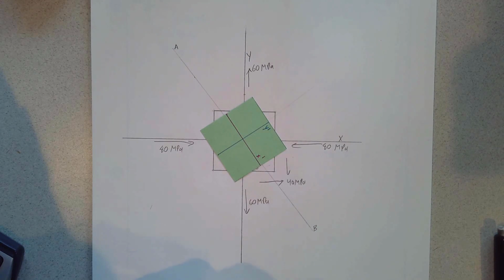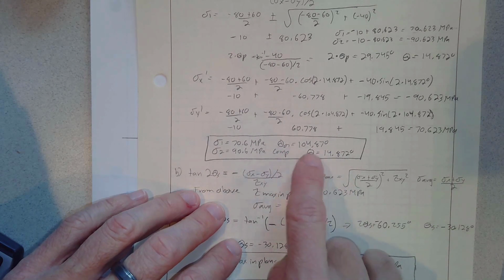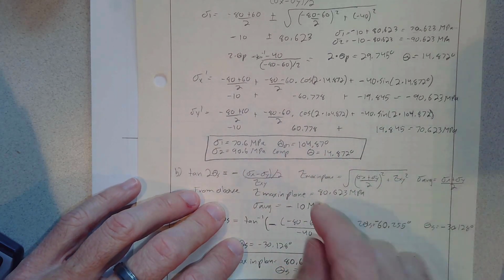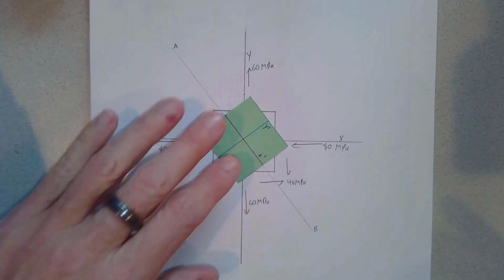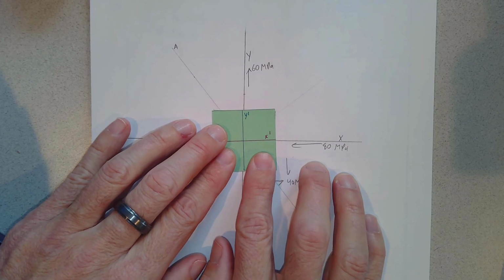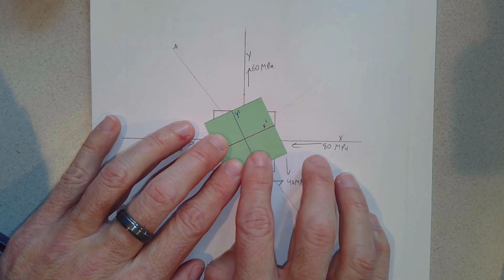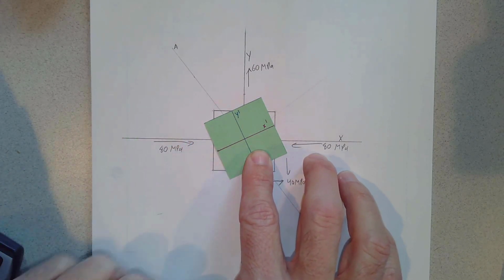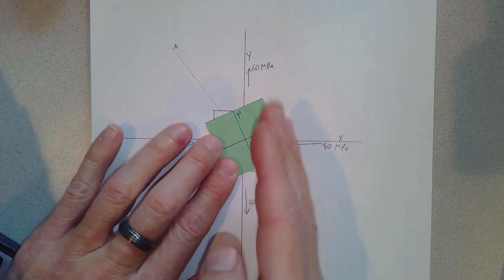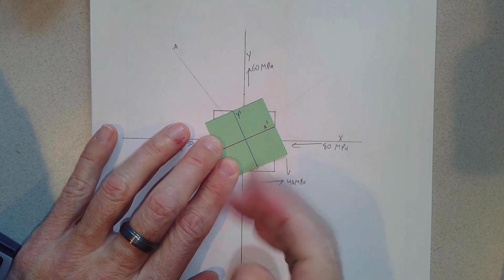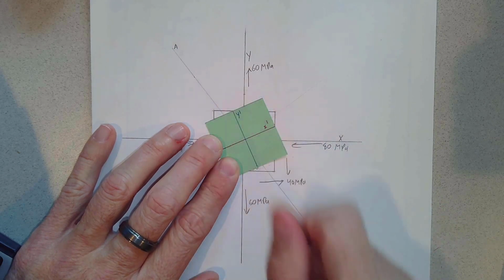I can't remember, let's go back and look. We found that our principal stress planes, and there are two of them, one would be our sigma x prime and one would be sigma y prime. One of them is at an angle of 14.872 degrees. So here we are at our original orientation. We rotate this element up by 14 degrees, and that's where we have one of our principal stresses. Then our other principal stress would be at a rotation of 104.872, so 90 degrees away from that. Basically, one of them would be along our x prime, the other along the y prime.